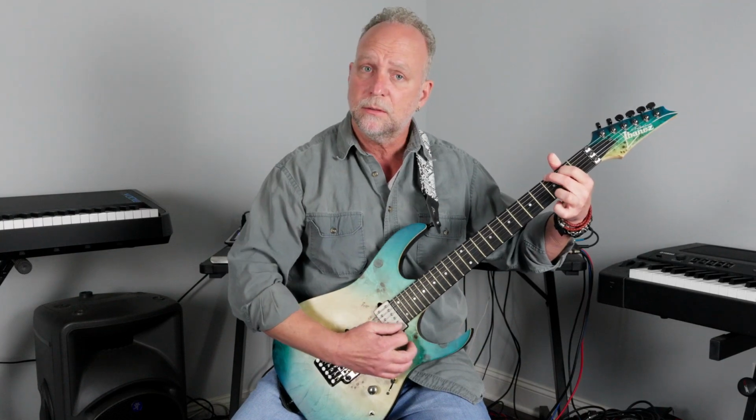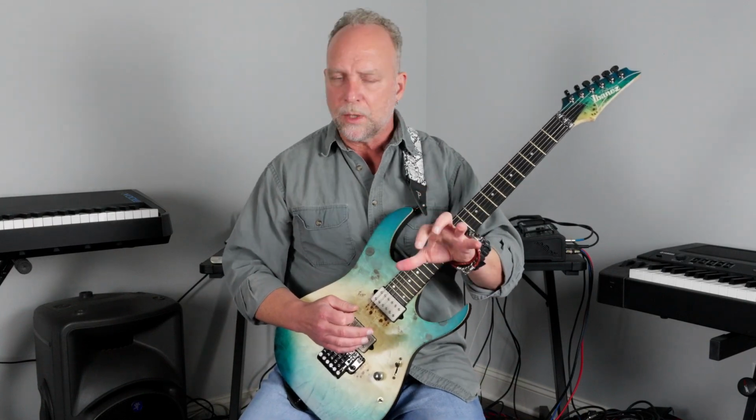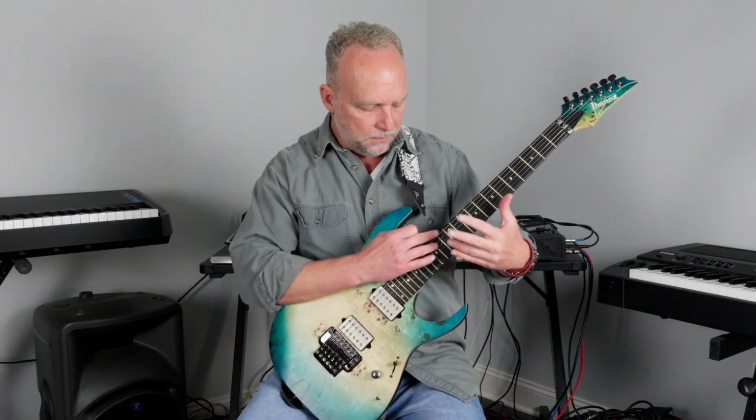G major. G major. Well, how can these be the same if they're fretted differently? Because a chord is made up of 3 notes, a triad. You have a root, a third, and a fifth. It doesn't matter where you get these notes from. You can play them anywhere.